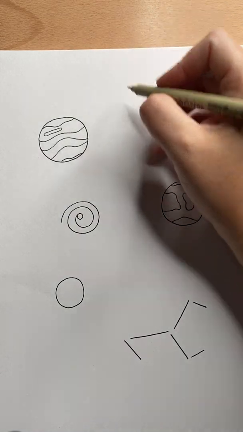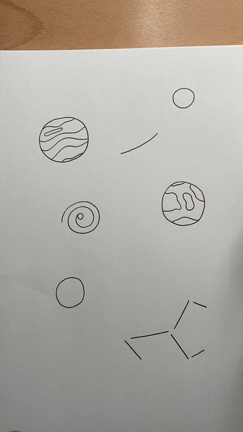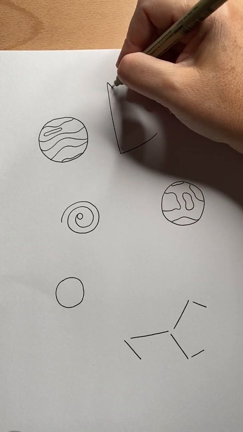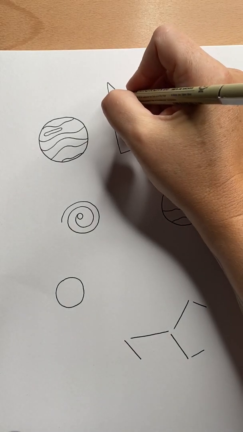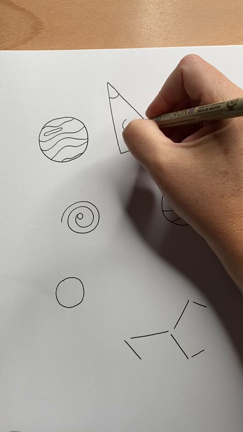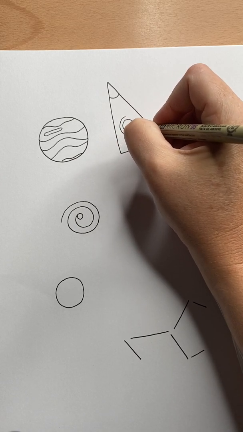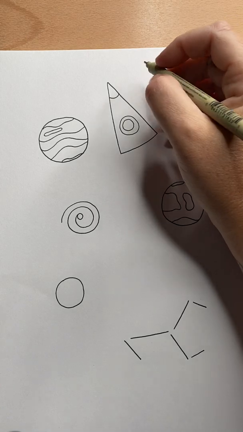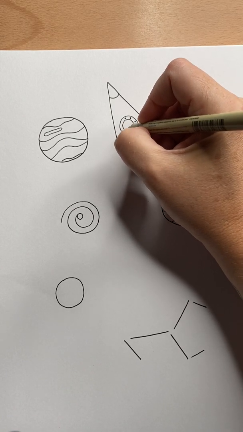Now, right in this space, I'm going to do a curved line. And then this curved line, let's take it to a point. So we're making a triangle. I'm going to do a curved line at the tip, a circle inside. And let's do one more circle around the edge of that. And we can put some dots inside that space.